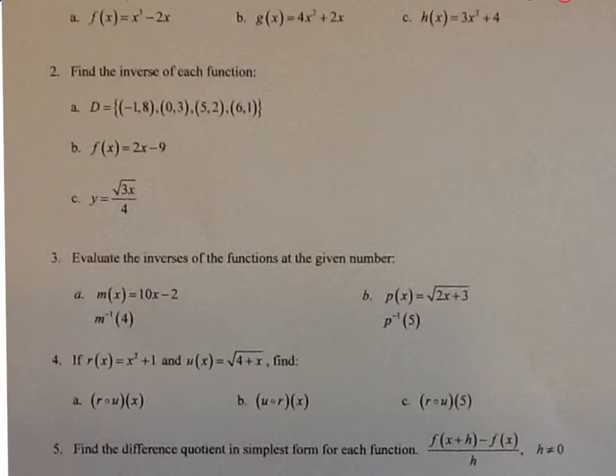Okay, so number 2, it says find the inverse. Remember, inverse is a reflection over the line y equals x. It means to switch x and y. Okay, so for letter A, we have function d, and I have it as points. So the inverse of d would be 8, negative 1. So we're switching x and y. 3, 0. 2, 5. And 1, 6.